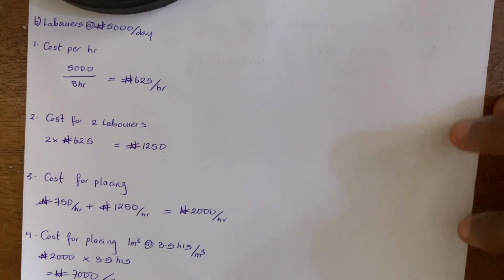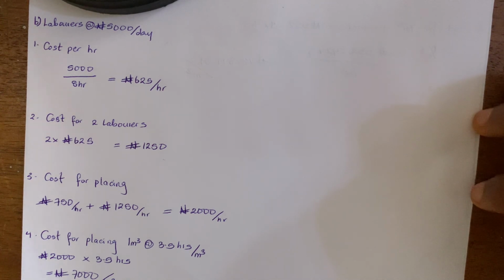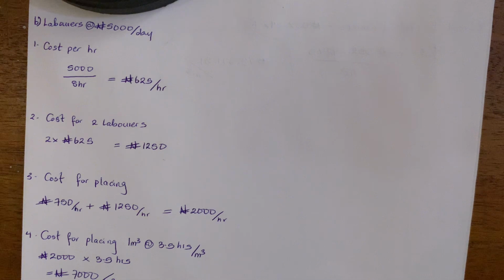So per meter cube of concrete that the laborers place, we are going to be paying them 7,000 naira, which consists of both the 2 laborers and the 1 tradesman.